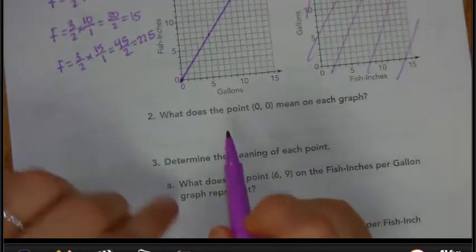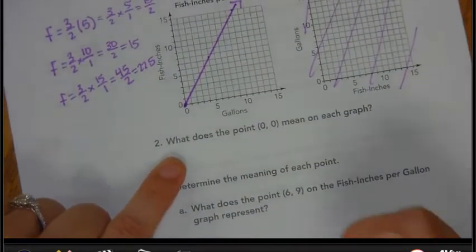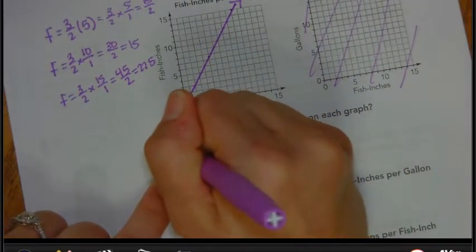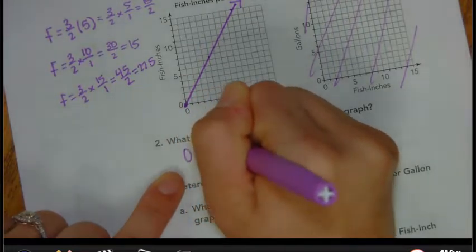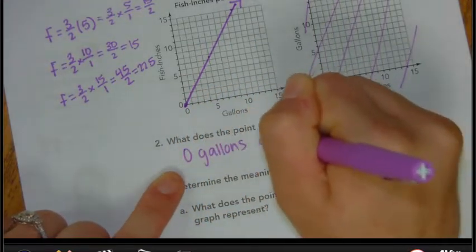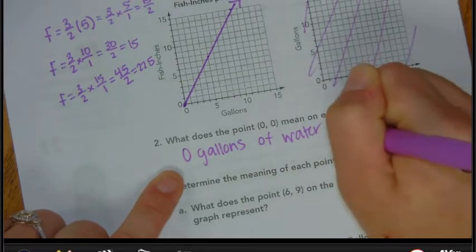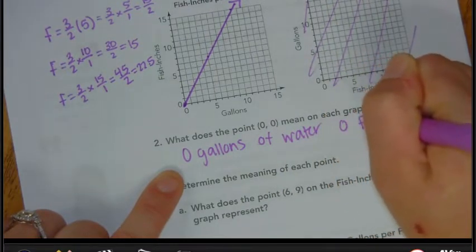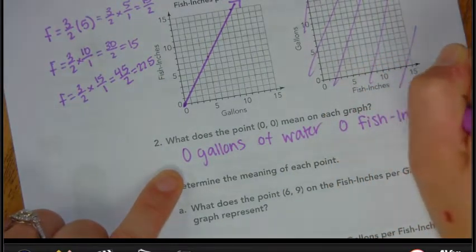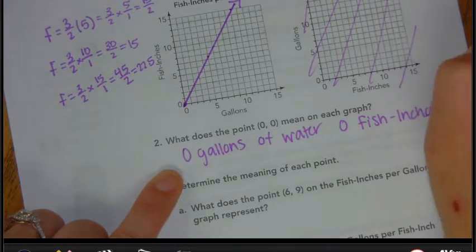All right. So what does the point (0, 0) mean on my graph? Well, it means this: 0 gallons of water, 0 fish inches.